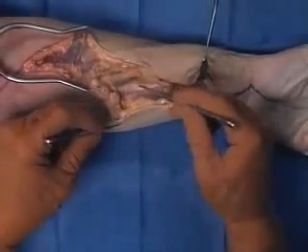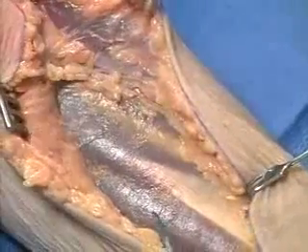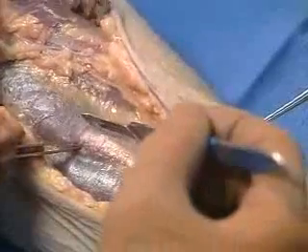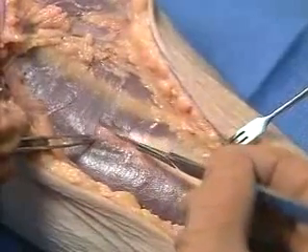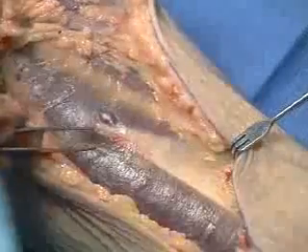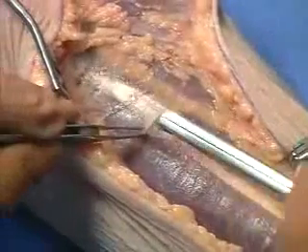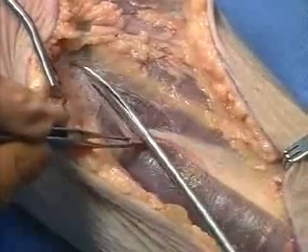volar or palmar forearm fascia. Then, starting with the anterior compartment, we're going to make a small incision in the fascia. Identify our fascia and then release our fascia.